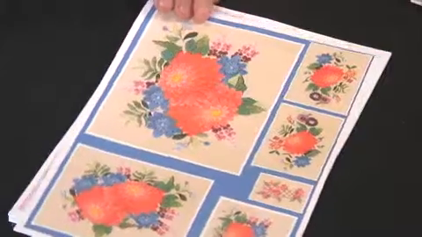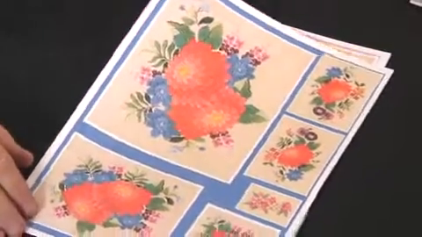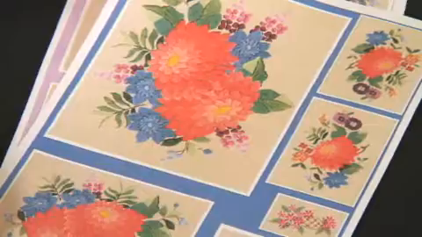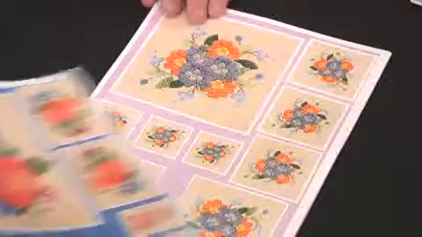Then you've got this one. I love the reds, the orangey red in these sets. Aren't they bold? That's what they call bold stitches, bold flowers. Then you've got this one.